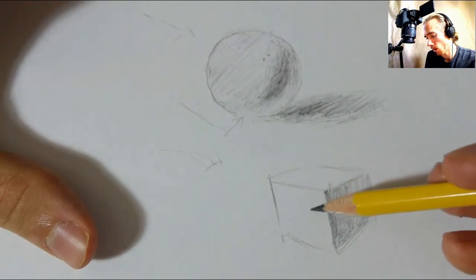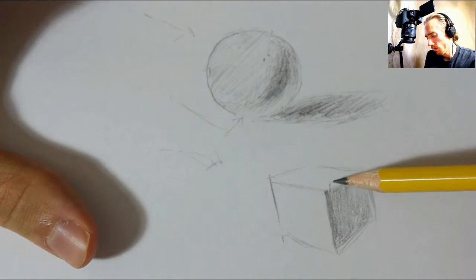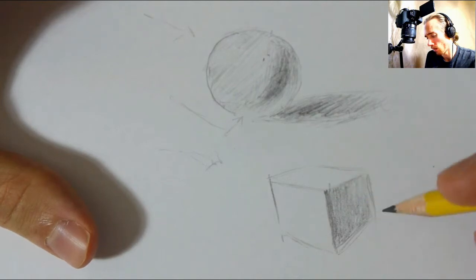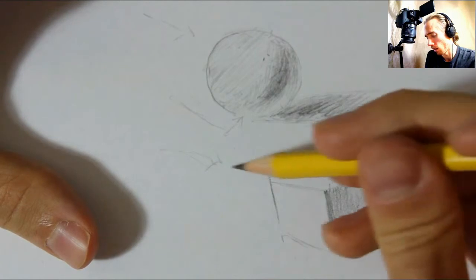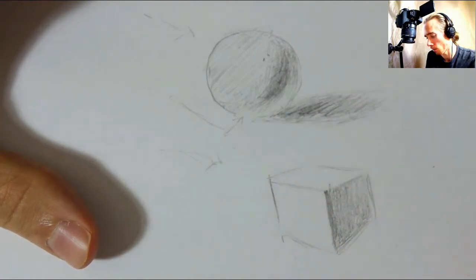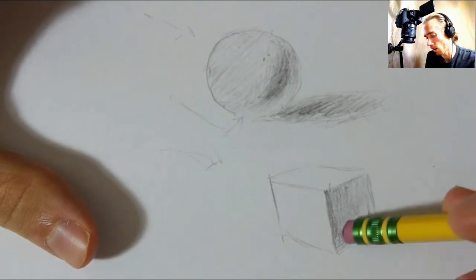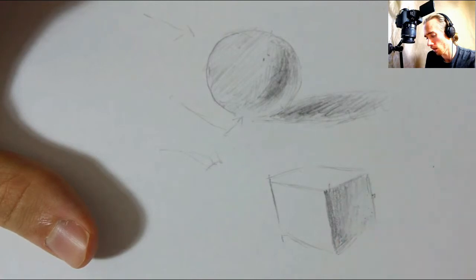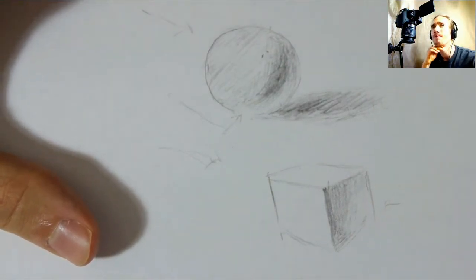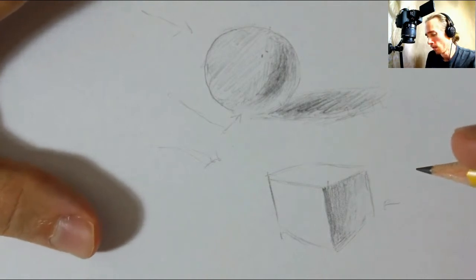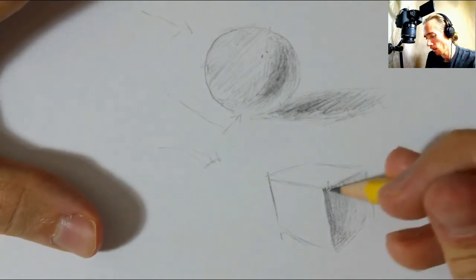Okay, so also, if you remember reflective light, light could pass the object and then bounce off something and come back and hit the object in the shaded area. So this area doesn't necessarily have to be completely dark. One side could be a little brighter to suggest that there's reflected light coming back and hitting it from this side, right?